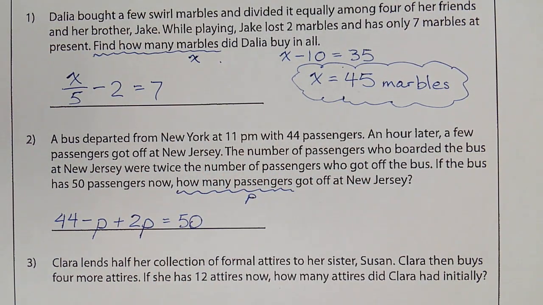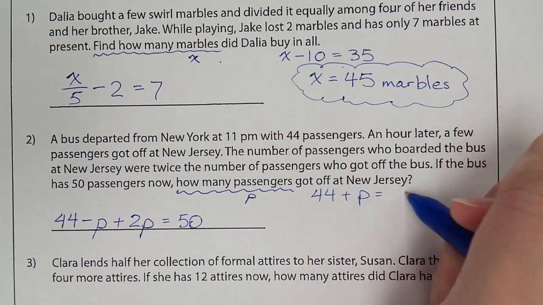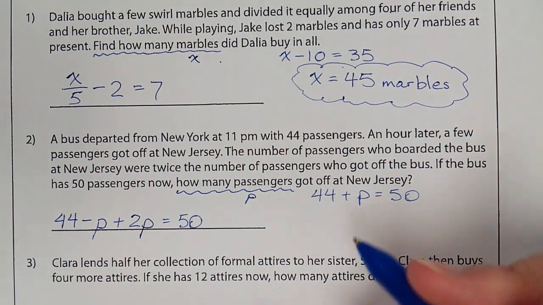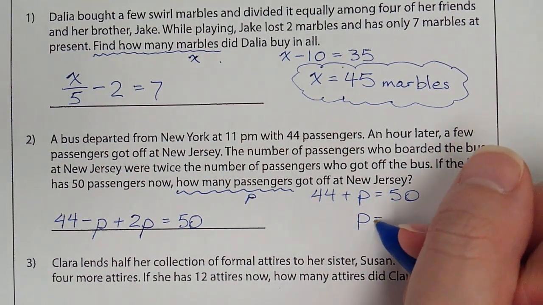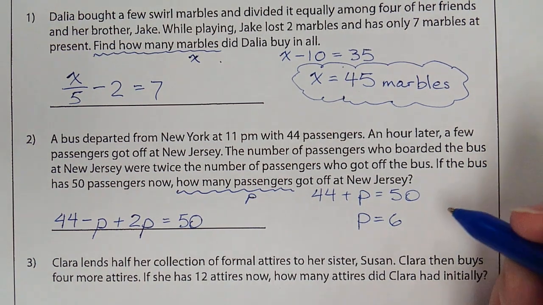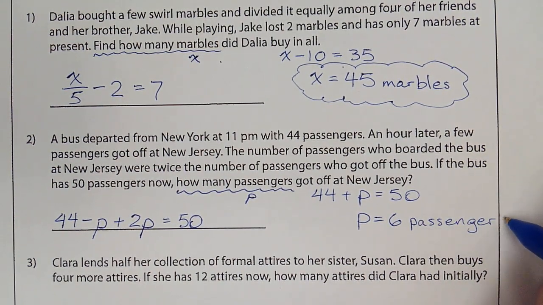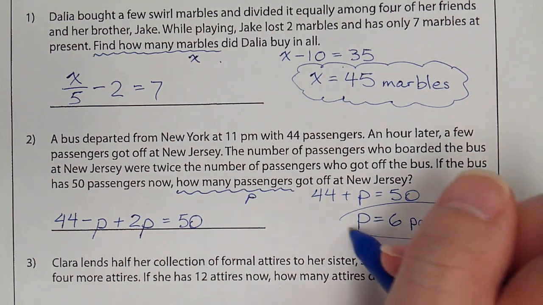So there you go. There's your expression. There's your equation. Add the P's together. So negative P plus 2P, you get plus P. Move that 44 over to the other side. So P equals 6. And 6 what? Passengers.